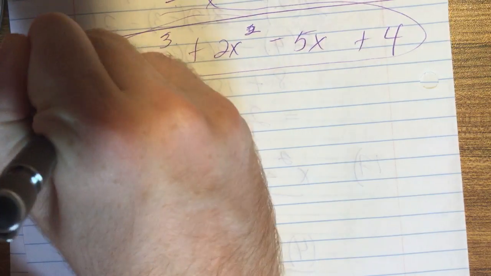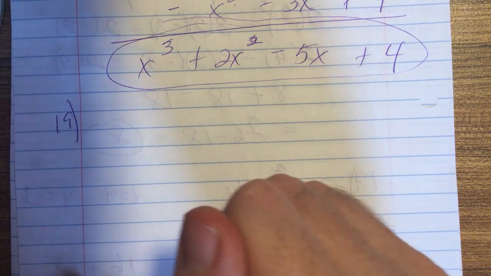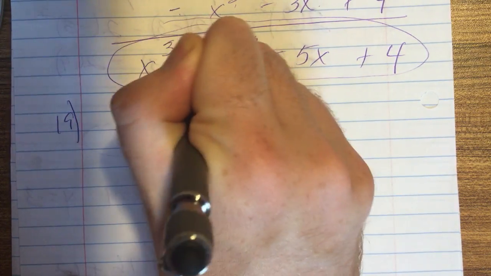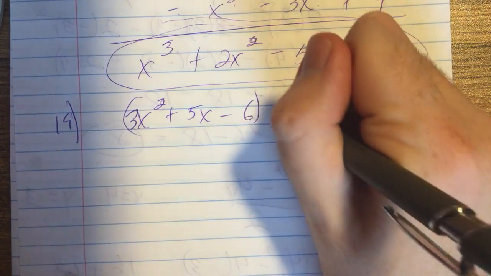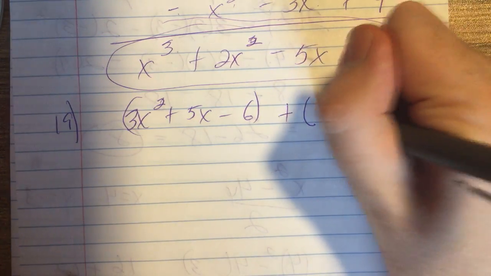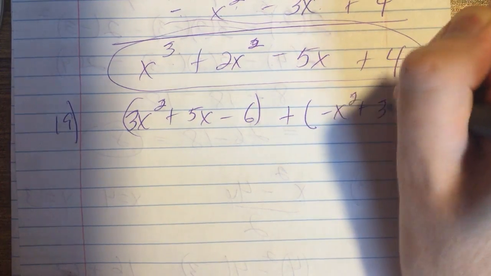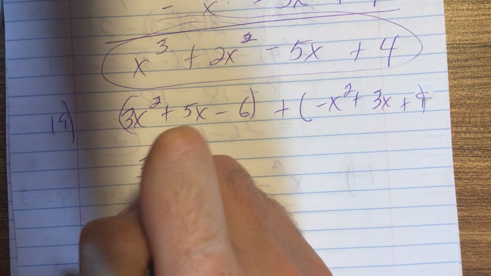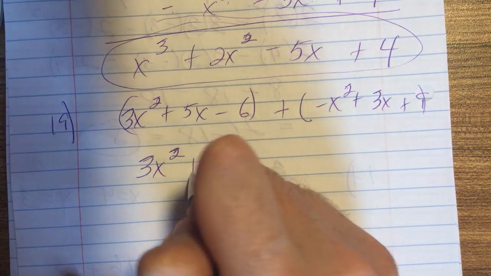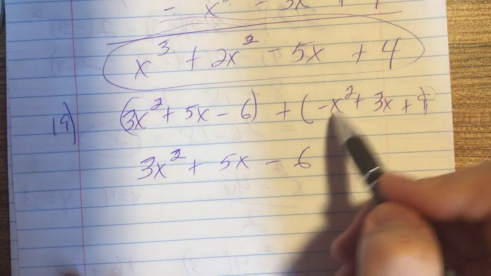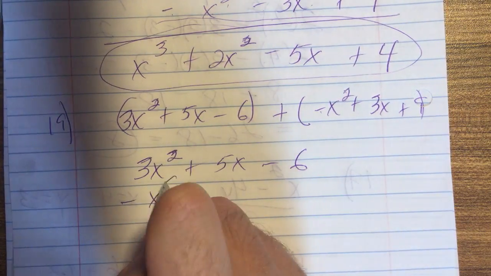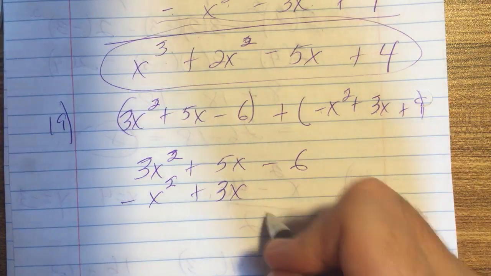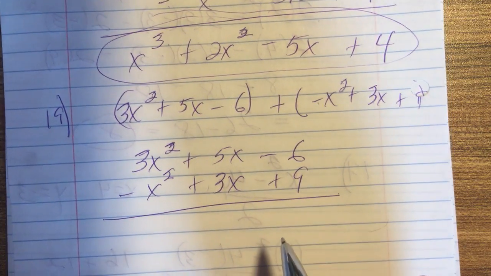In number 19, we're adding because they're asking you about the sum. They would like to know the sum of 3x squared plus 5x minus 6 and negative x squared plus 3x plus 9. I'm going to do the same thing and arrange these in a vertical manner with the like terms on top of the other like terms. Bring down your first expression, and then I'm going to put the minus x squared underneath the other x squared term. I'm going to put the 3x under the other x term, and I'm going to put the constant under the other constant. And now I'm going to go ahead and combine like terms.